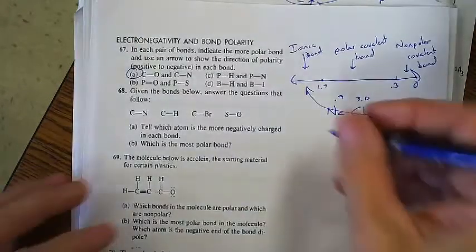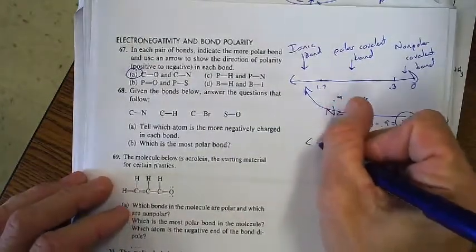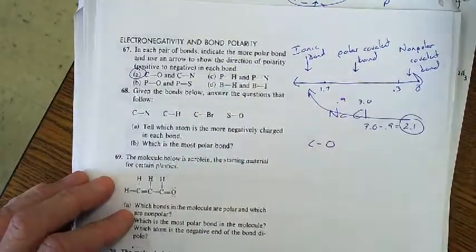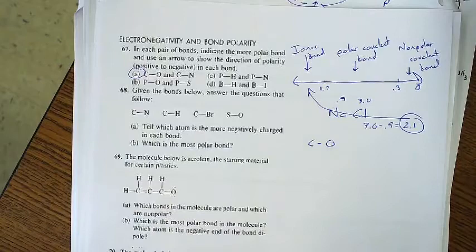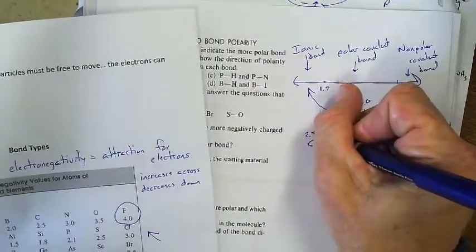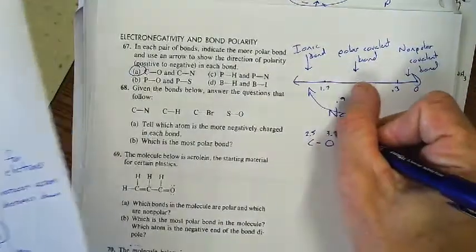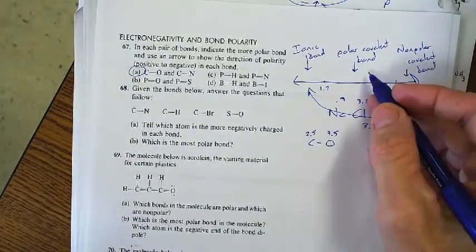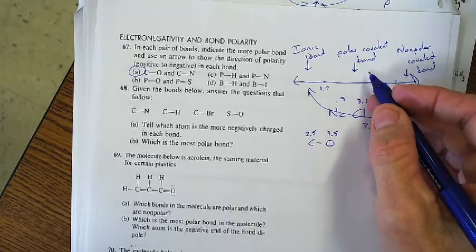All right, so I'm just going to quickly fly through these because this is not a big part of what we do, and we're wrapping this up for the day. It says indicate the more polar bond, and let me show you just real quickly how you can do that. So look at your electronegativity values. Carbon's 2.5, and oxygen is 3.5. The difference is 1, so that's a polar covalent bond between carbon and oxygen.